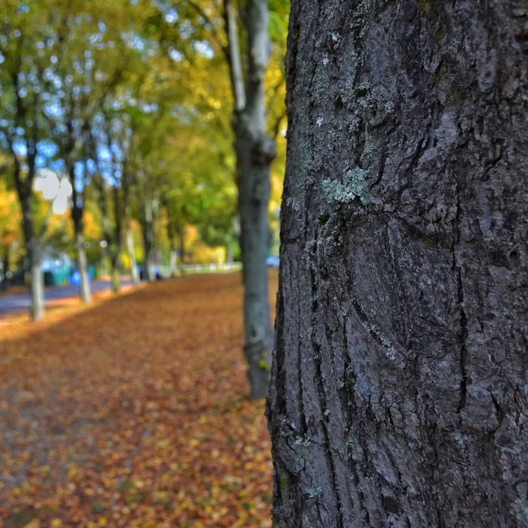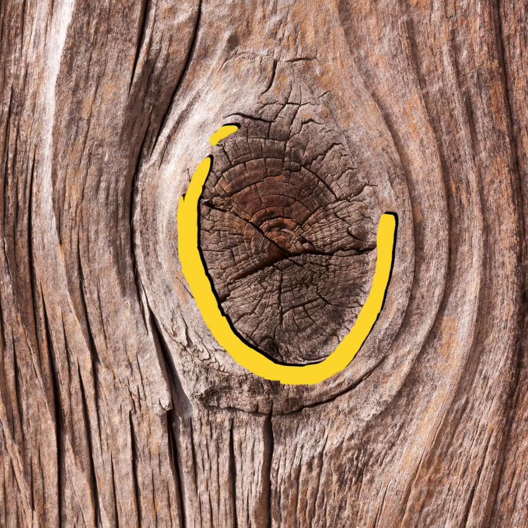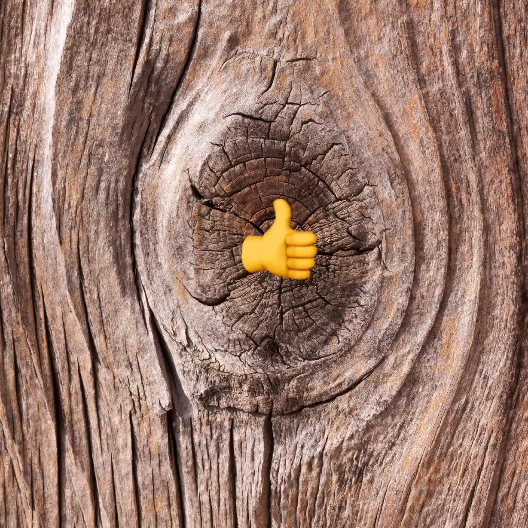For our project, we will be inspired by the texture of a tree. We will specifically be inspired by this. This is called a knot, and knots are found on trees. Do you notice how the ovally shape keeps repeating? We will do the same thing in our project. Let's get started.